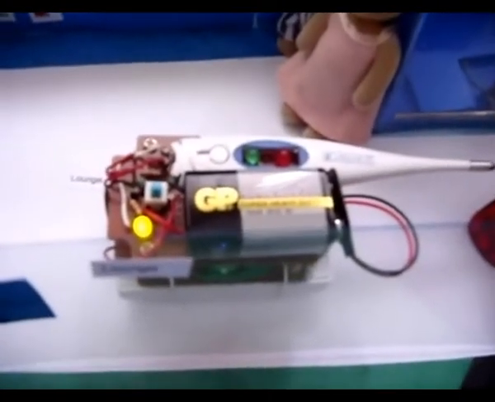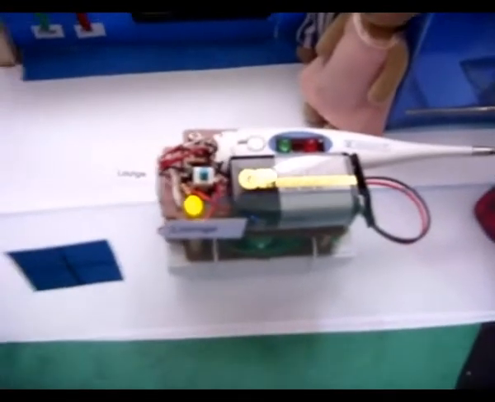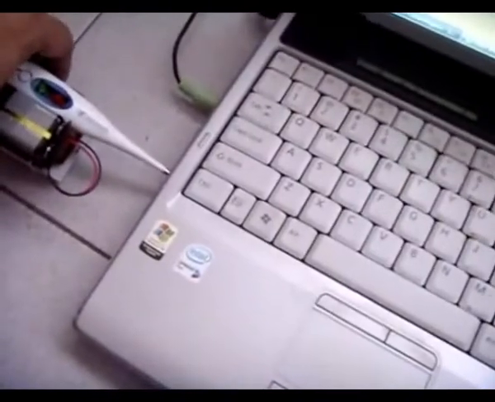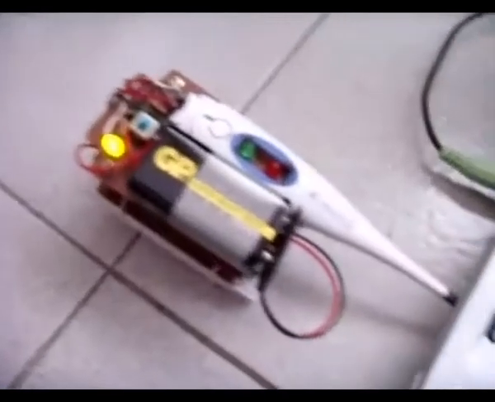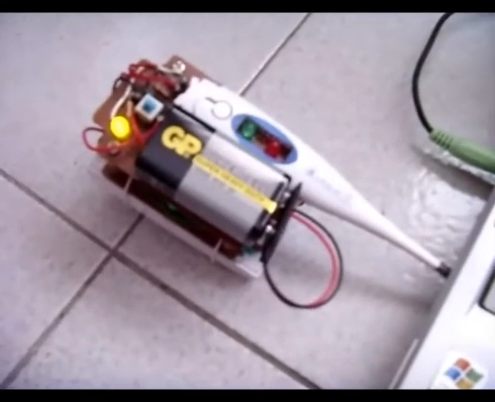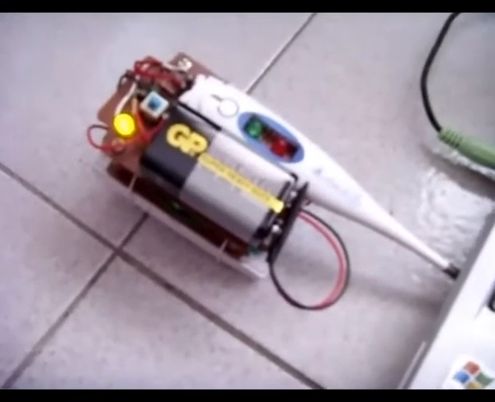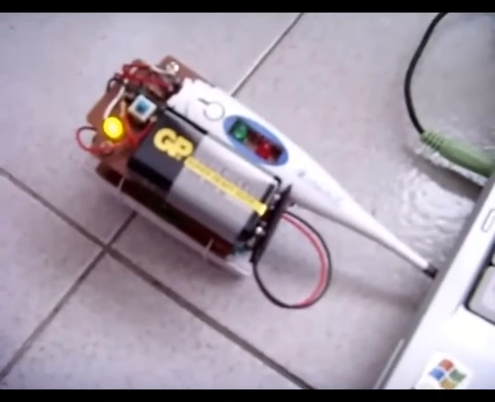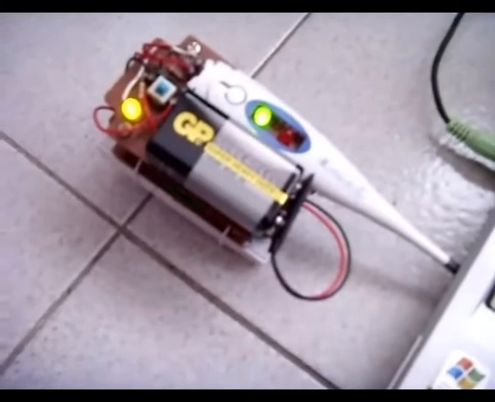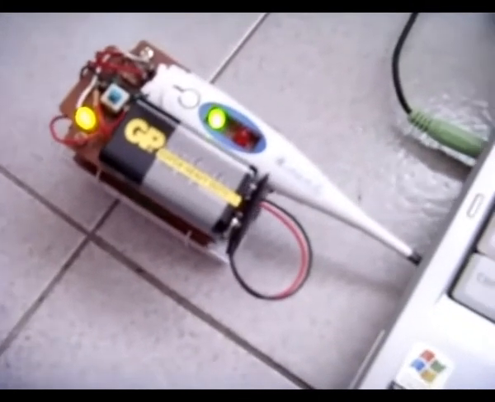Now I'll simulate a patient taking a temperature and having a fever. I'll use the laptop vent as it is hot enough to simulate a fever. Notice now that the green light is blinking. This shows that the thermometer is taking the temperature. This may take some time, as is normal for clinical thermometers.